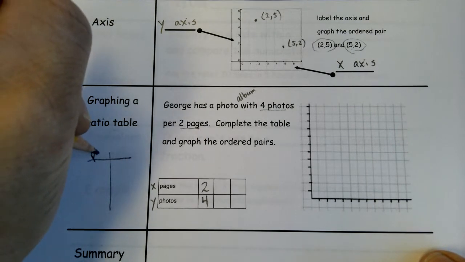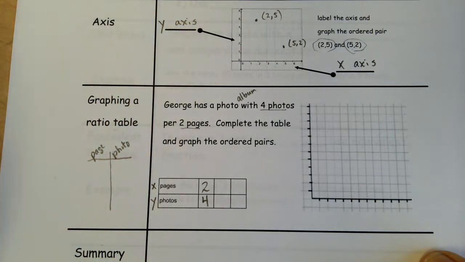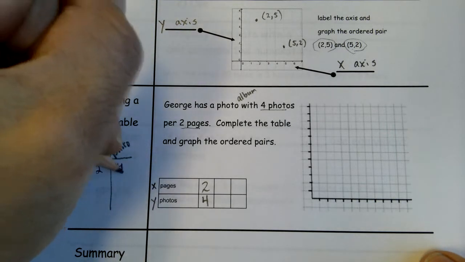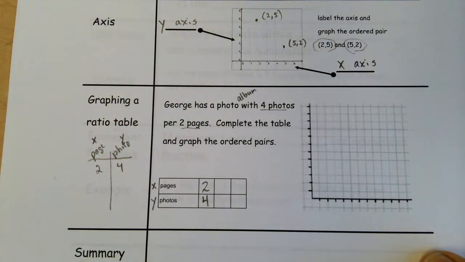We could also write a ratio table vertically. You don't see it very often, but it could be written like that. And in this case, the first one would be the x and the second one would be the y. Most of the time, you're going to see them written this way. Okay, so we have 2 and 4. Now we don't want to choose too big of numbers. When we scale this up, we want to choose ones that'll fit on the graph, right?